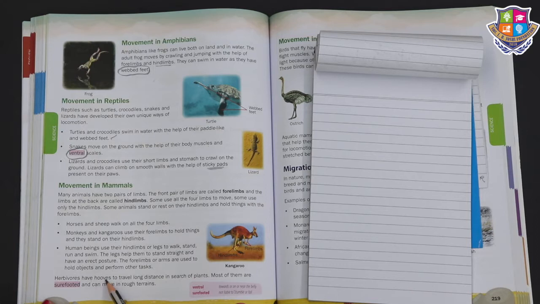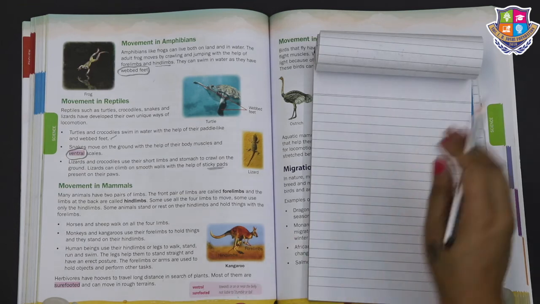Herbivores have hoofs to travel a long distance in search of plants. Most of them are sure-footed and can move in through rough terrains. Okay? What is the meaning of sure-footed? Not liable to stumble or fall.